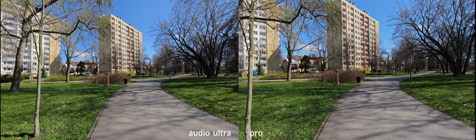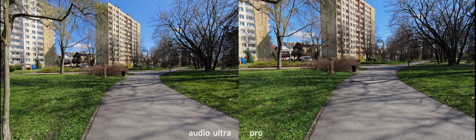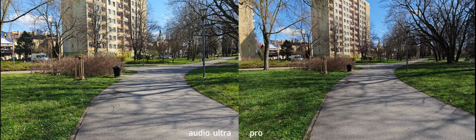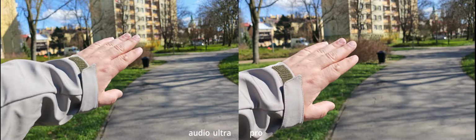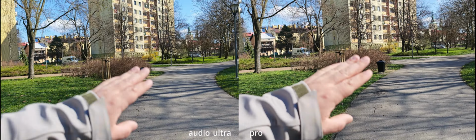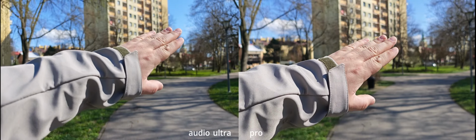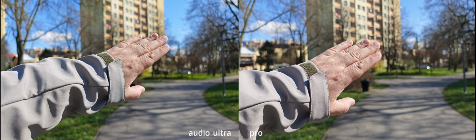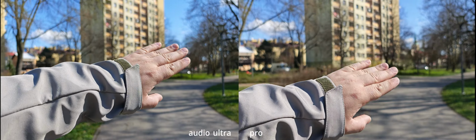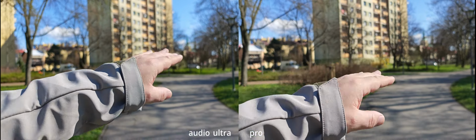Alright, what about main lens and autofocus? How quick it is in both. Very quick. Insanely quick. Alright, front facing camera, full length of my arm.